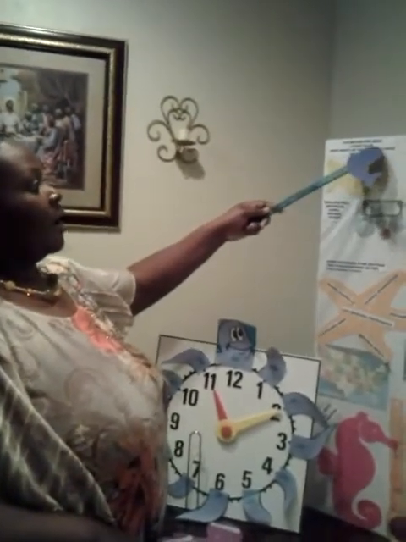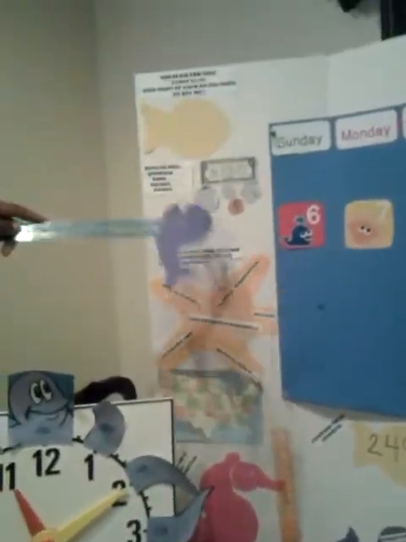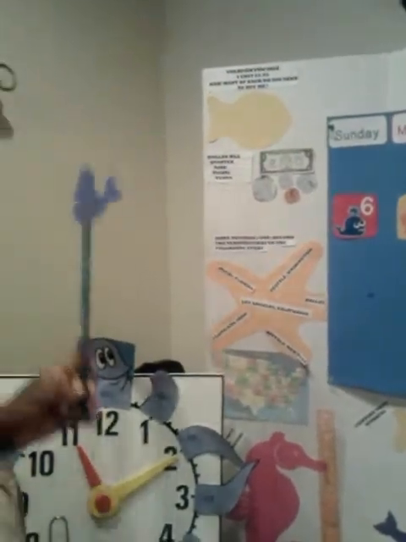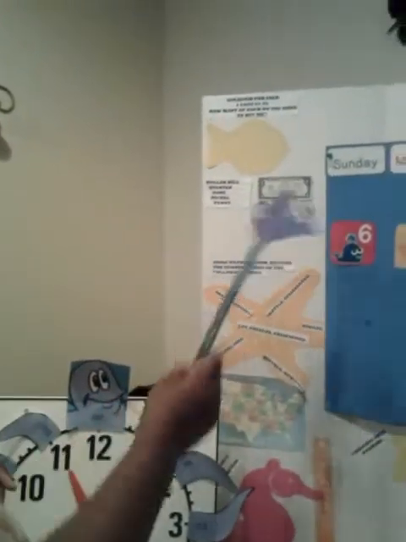The next activity has to do with coins and dollar bills. In order to buy this goldfish, it's $3.99. So kids will have to tell me what combination of coins they will need to get $3.99. So they have to know the value of these coins.